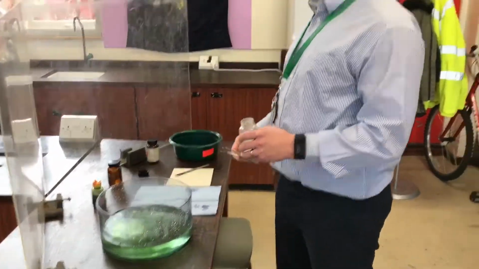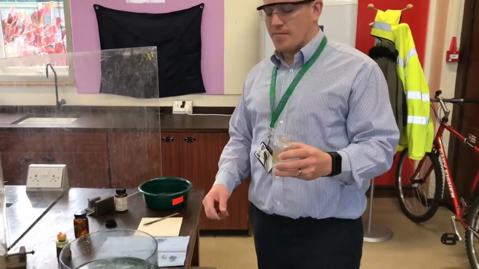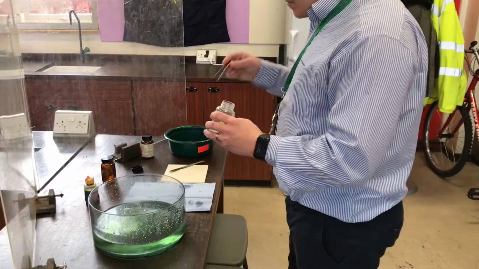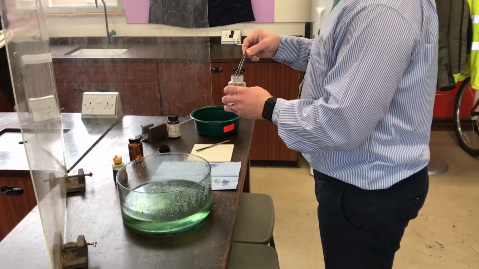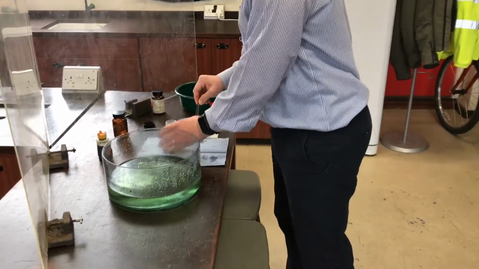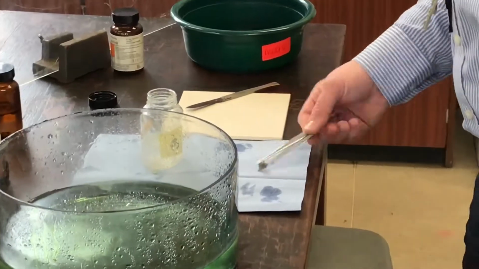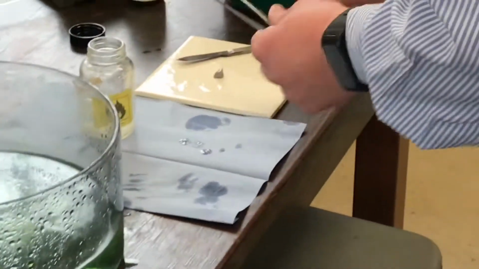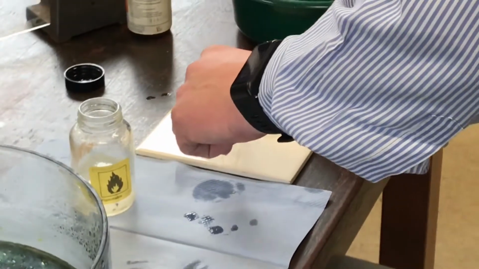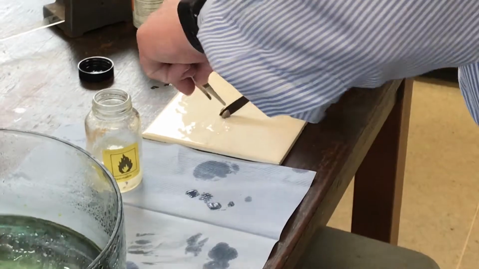So our next one is? Sodium. Thank you, sodium. Now, sodium is again very similar in shape and size and the way it looks to our original lithium. And if I dab the oil off like I did earlier, as soon as I cut it, we are going to notice something. What do you reckon we'll notice straight away?